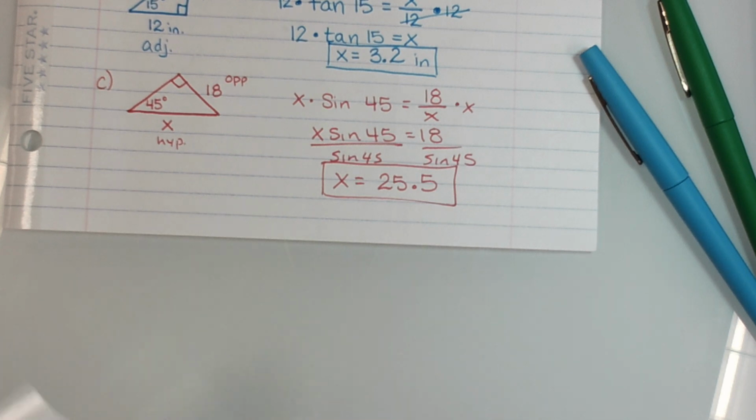Now here's the thing. So far, the only thing we've solved for is sides. Angles, slightly different situation going on.